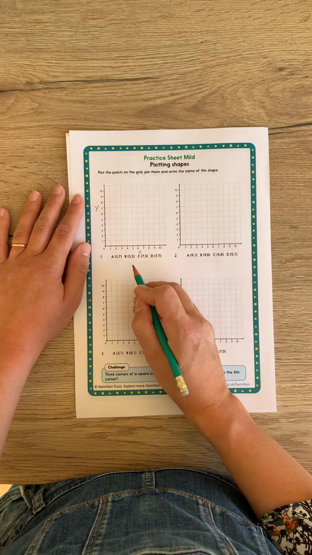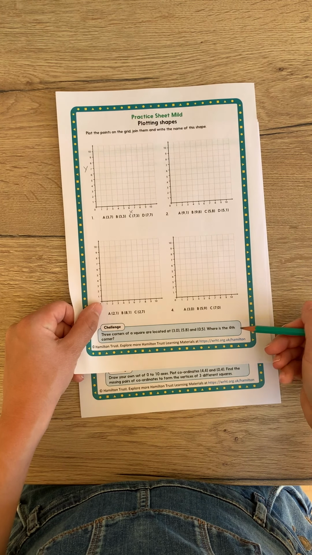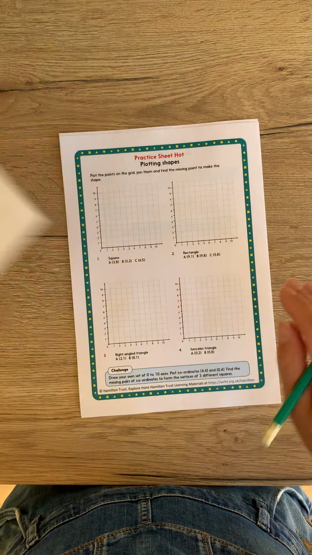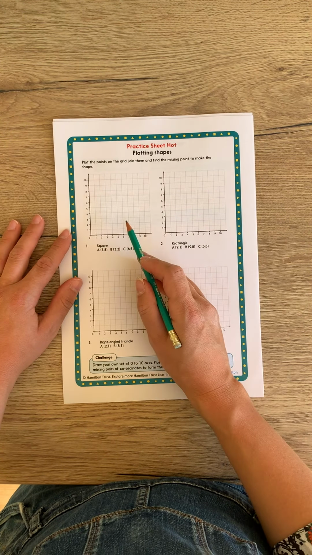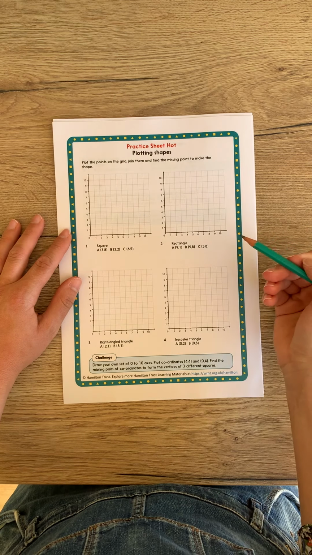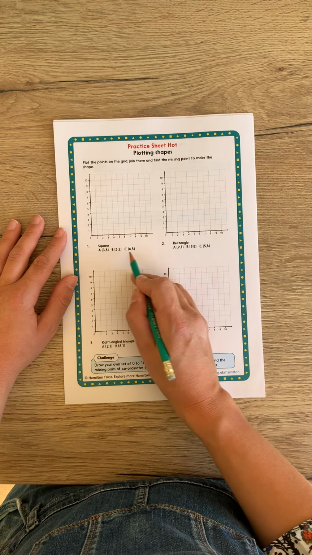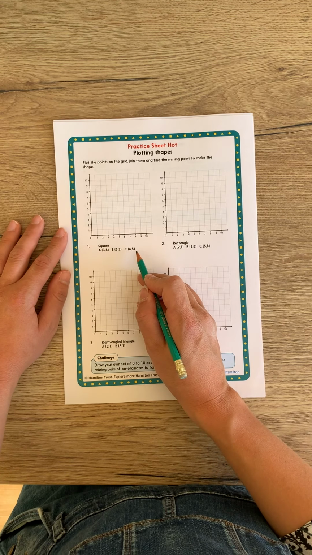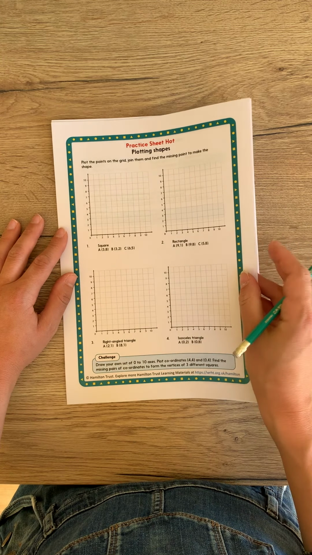Okay, challenge. 3 corners of a square are located with these points. Where is the 4th corner? What is the 4th coordinate going to be? If you're having a go at the hot sheet, it's asking you to plot the points on the grids, join them up, and then find the missing point to make the shape. So you're only given 3 corners of the square, 3 for the rectangle. You need to then plot the next one.